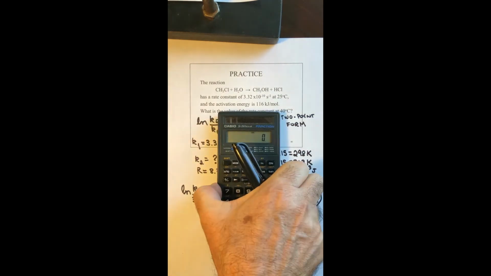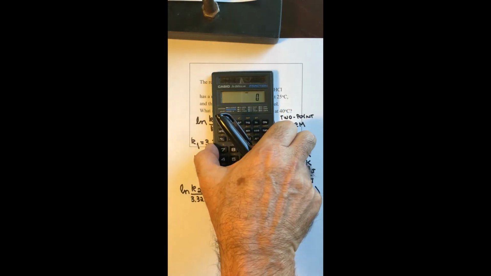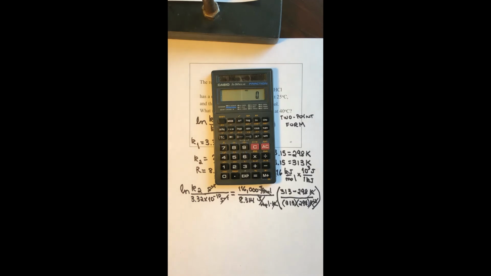All right. How do you do this in your calculator? Well, it depends on your calculator. My calculator is very simple. It doesn't have a lot of functions in it. For example, I cannot put parentheses and do cumulative calculations. I had to do them in a row here.